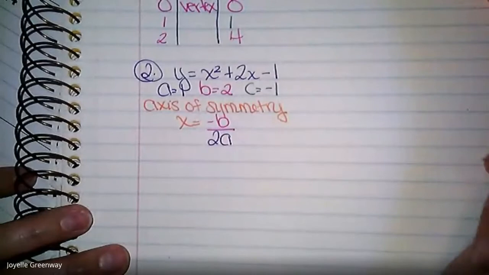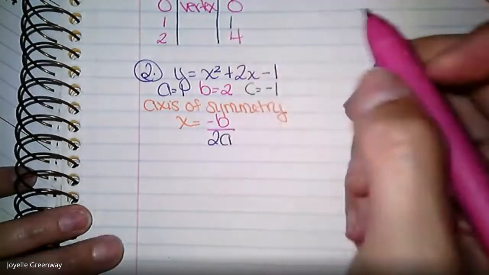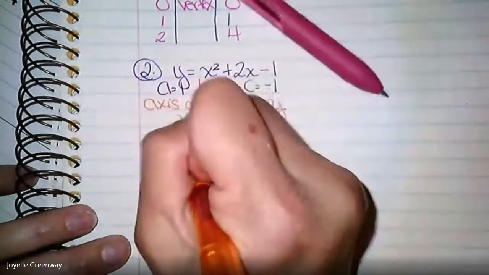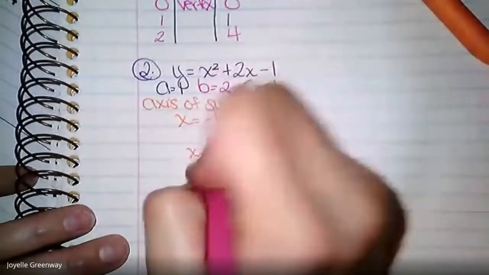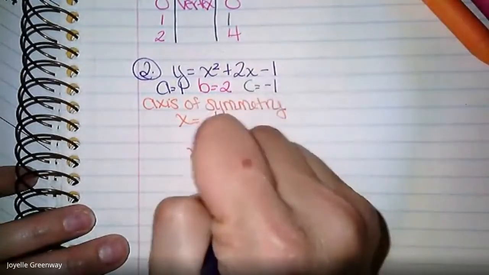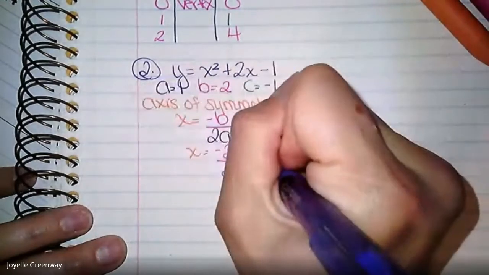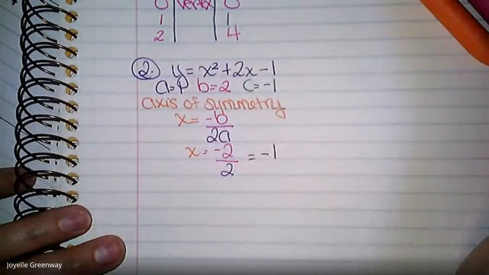So x is equal to -b over 2a. So x is equal to -2 over 2 times 1, which is 2. So my axis of symmetry is at -1.